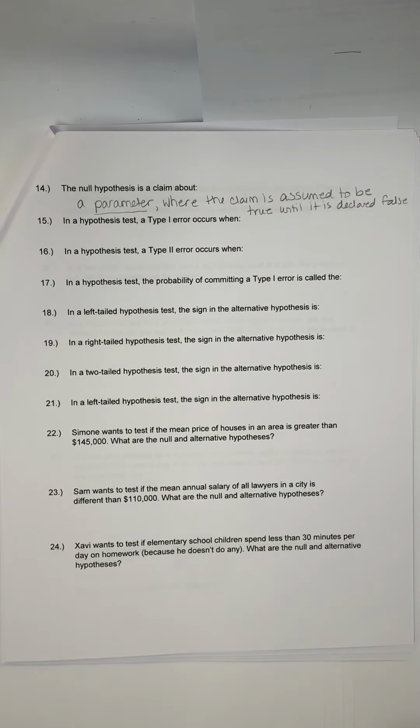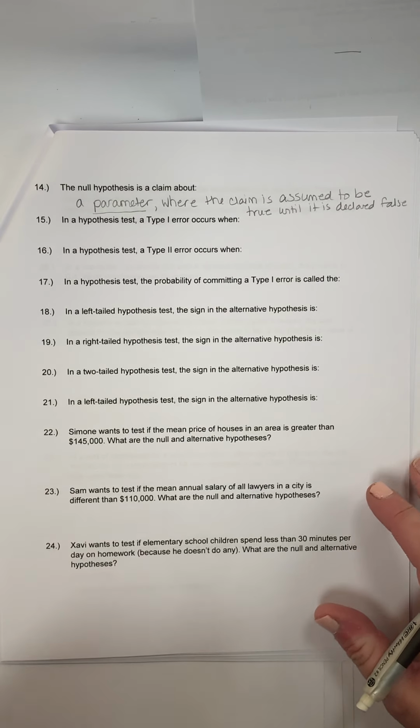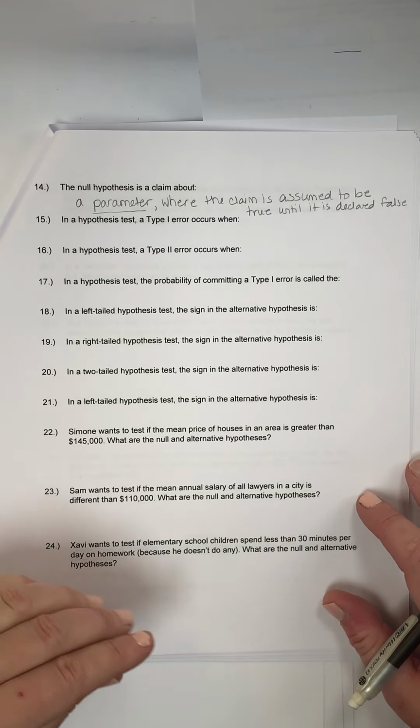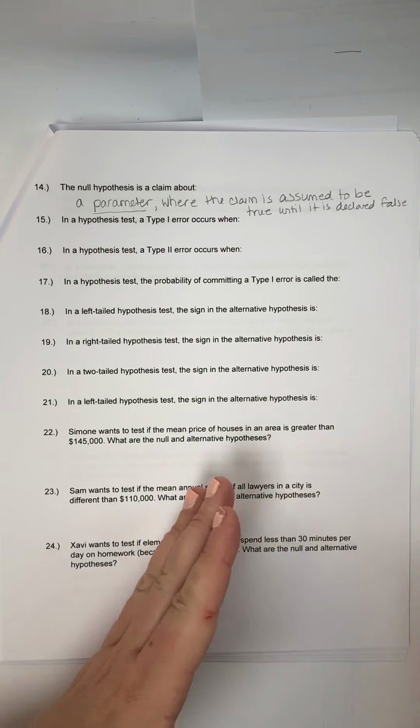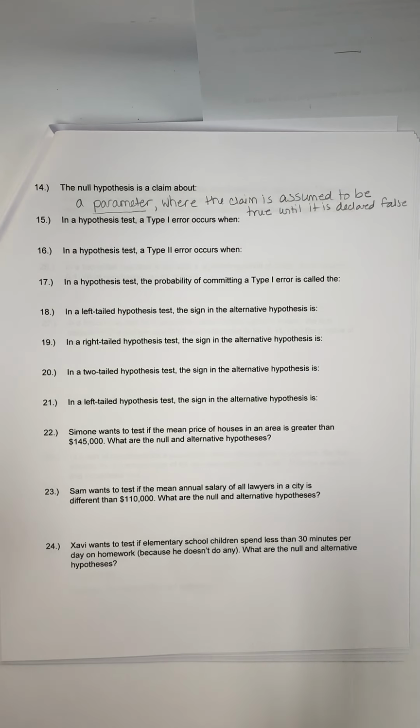Now remember, we talked about how that kind of works along with the justice system. We said that a null hypothesis, it's kind of like you're innocent until proven guilty. This is true until you prove it false. Okay, and it's a parameter because it deals with a population.